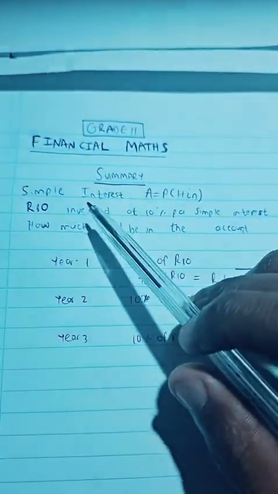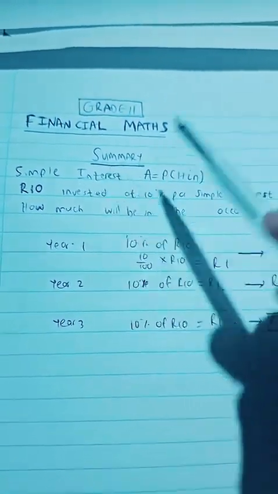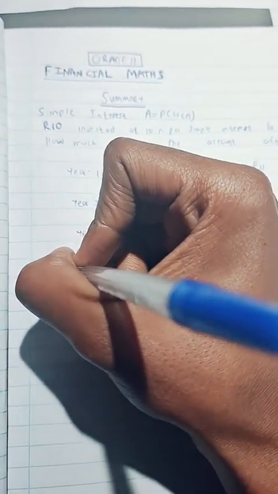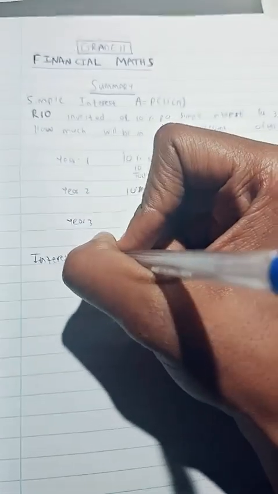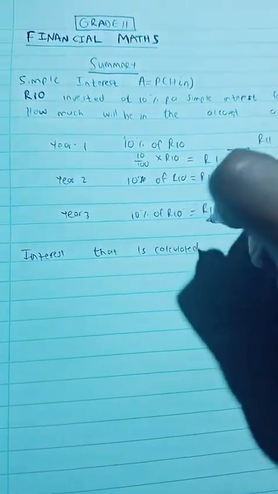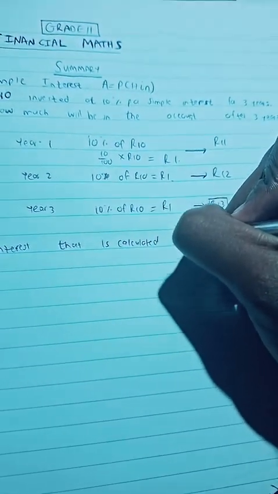I hope that makes sense. So that's why when we talk about simple interest, we are talking about interest that is calculated based on the original amount.